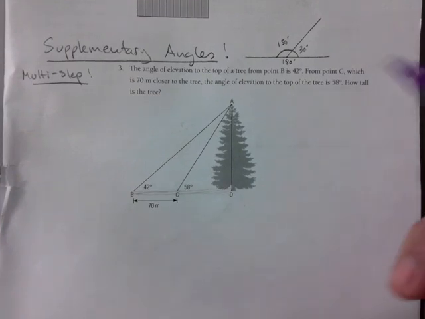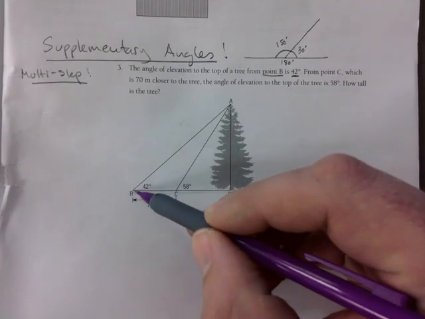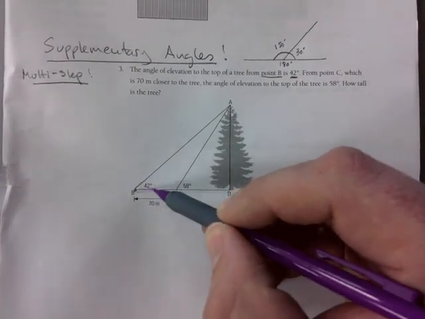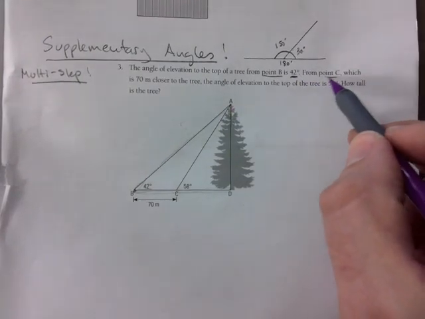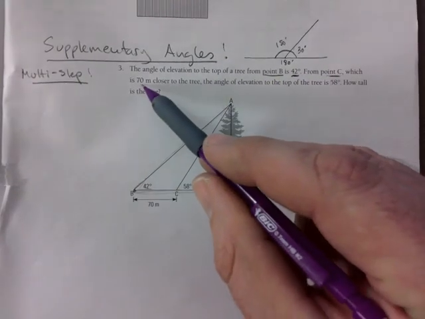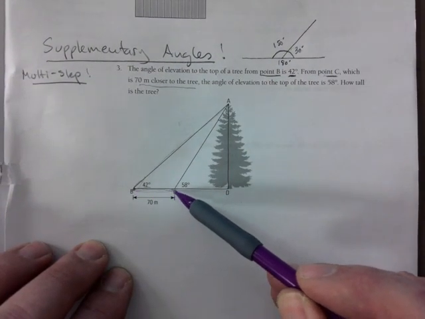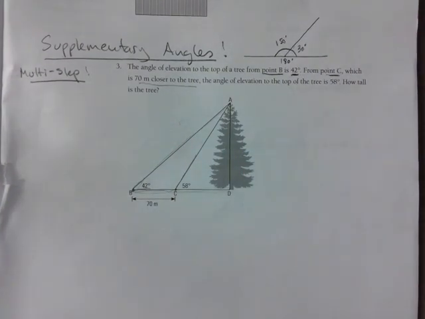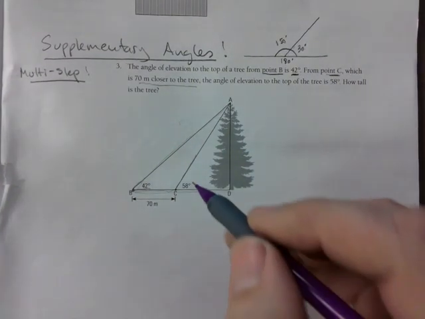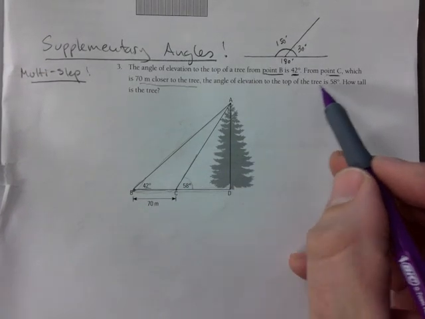So let's read the question here. The angle of elevation to the top of the tree at point B is 42 degrees. So from here, the angle of elevation to the top is 42, no problem. Point C, which is 70 meters closer to the tree. So you start here, then you walk towards the tree and look up. And now obviously, you have to tilt your head a little bit higher. That makes sense, right? So 58 degrees. So the angle of elevation is 58 to the top of the tree.